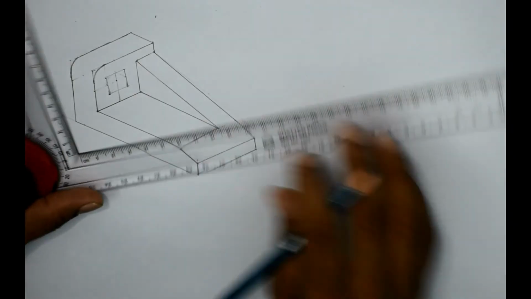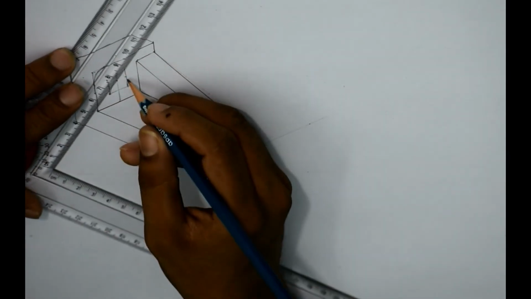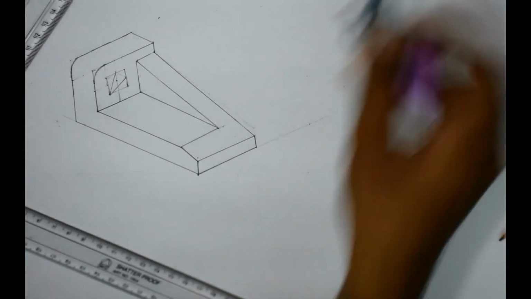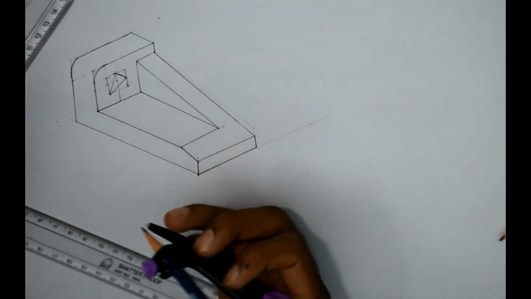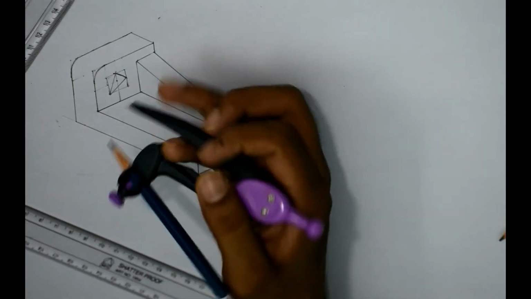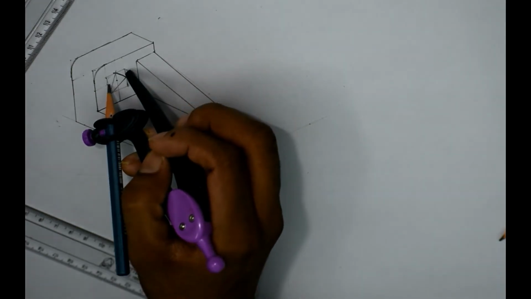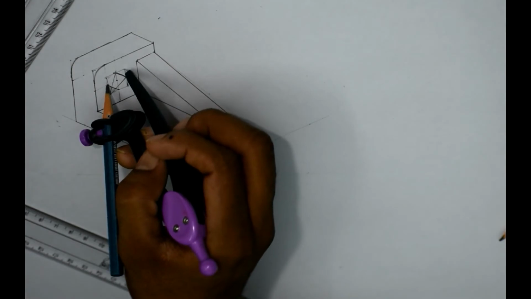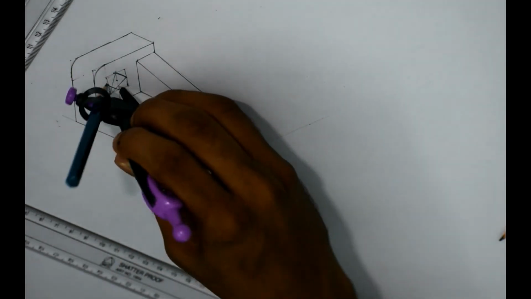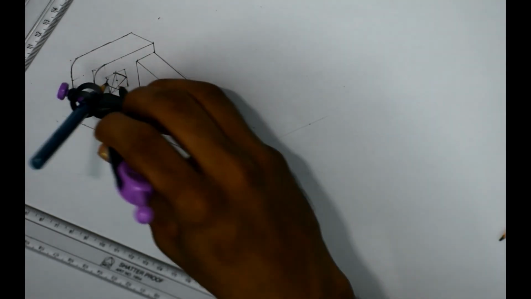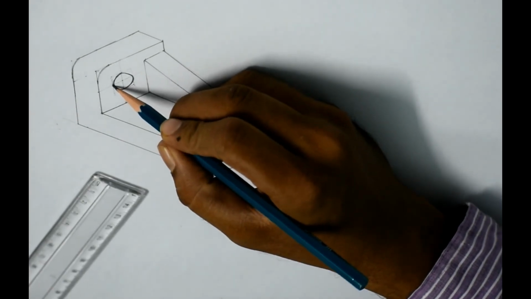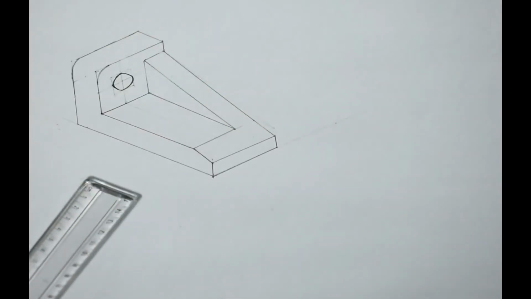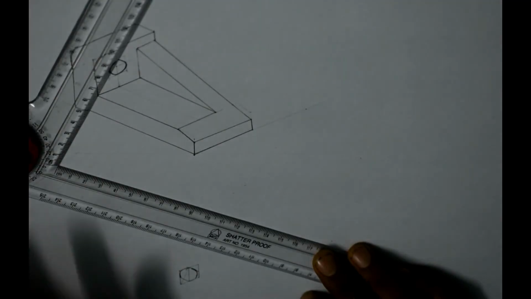Now the same procedure. As seen in the top view, there are two more circles here.